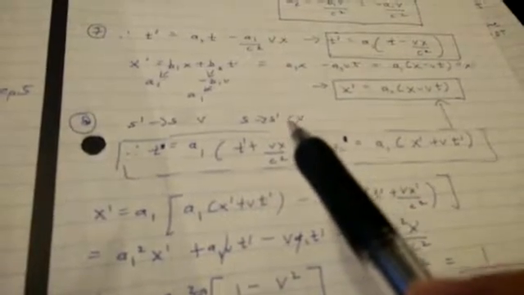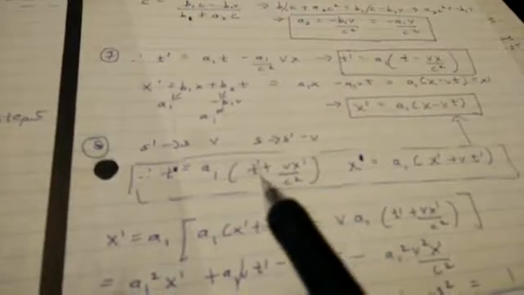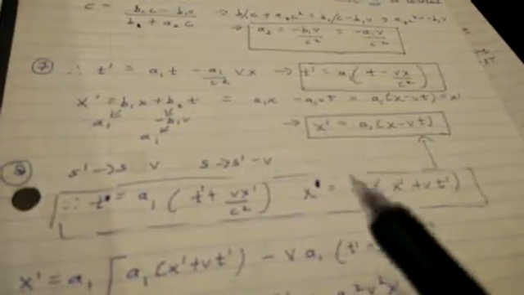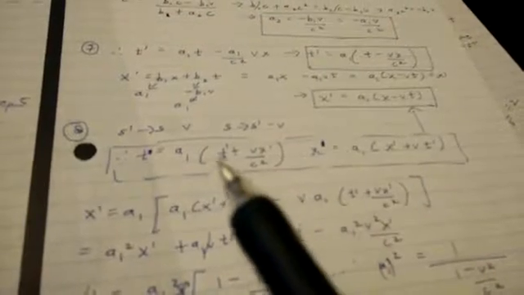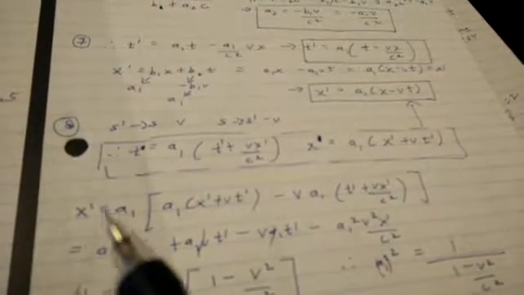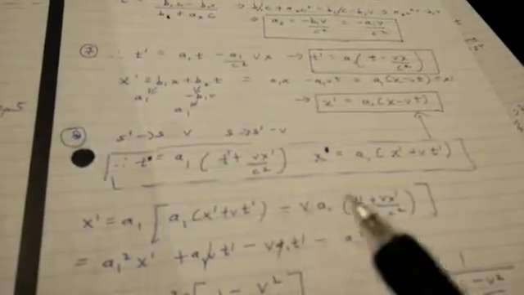Now S prime is moving towards the right with respect to S, so S is moving towards the left with respect to S prime. So if you want t and x as functions of t prime and x prime, you just have to replace v by minus v in these two equations. So you will get t is a1 times t prime plus vx prime by c square, and x equal to a1 times x prime plus vt prime. Now this is it, almost we are there. x prime was equal to a1 times x minus vt.